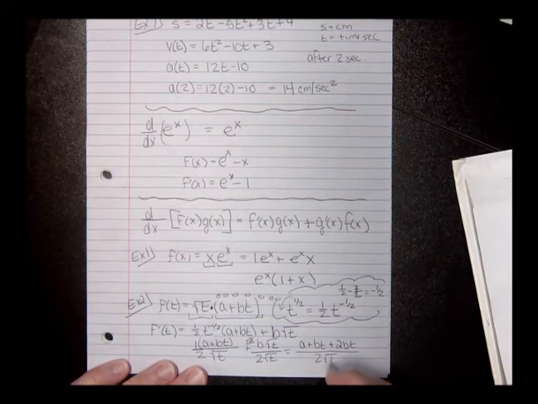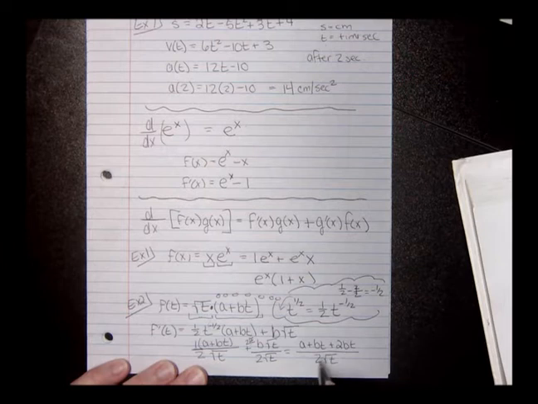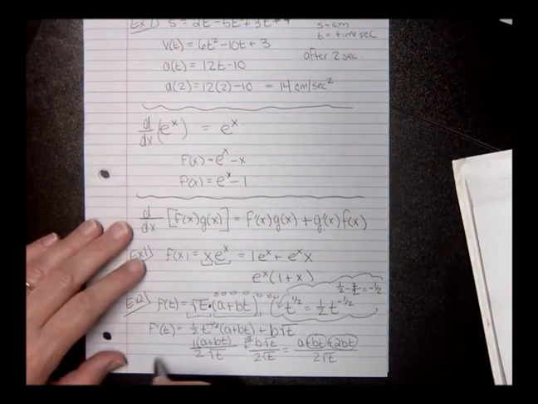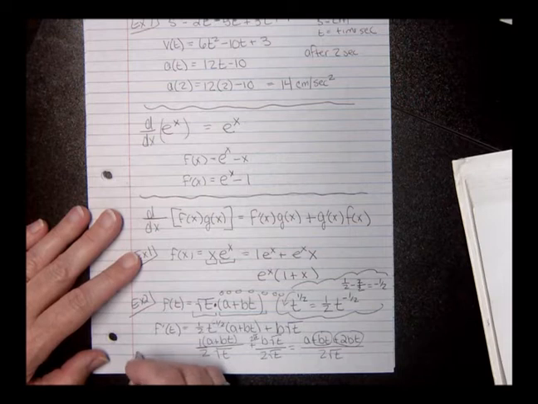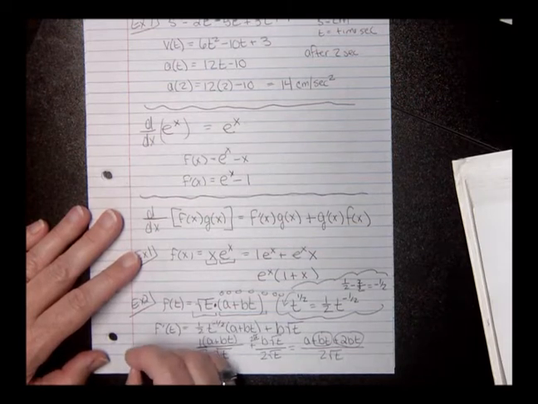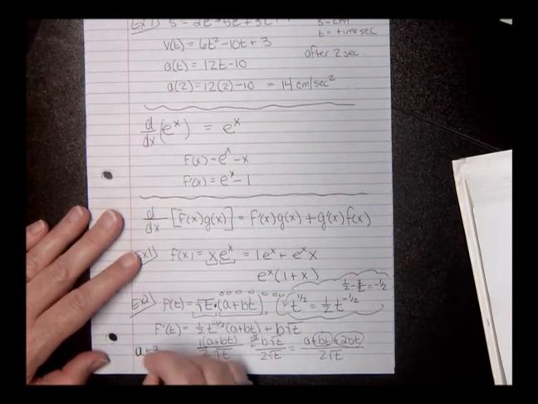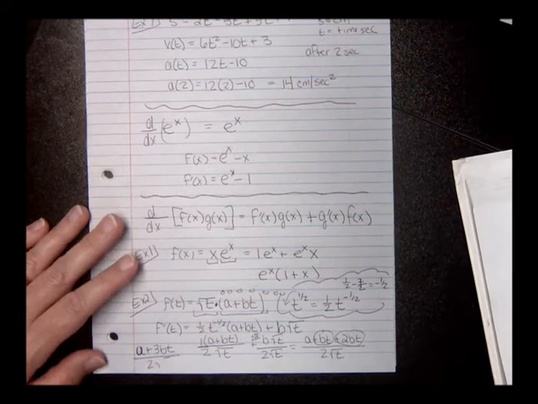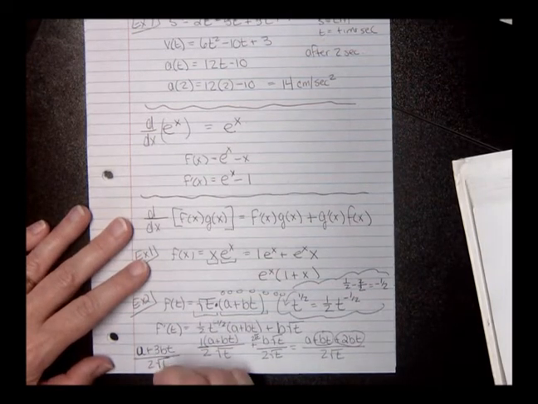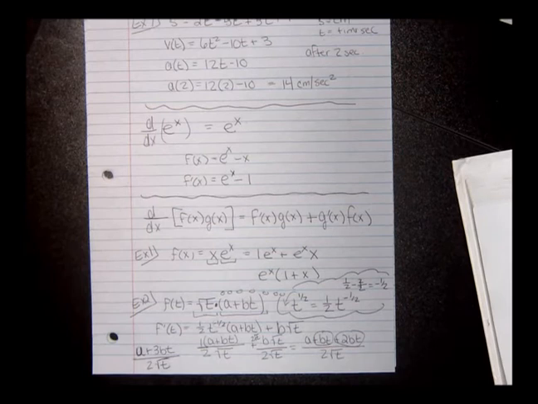So simplify it. I have a bt and a bt. So I'm going to go ahead and write that over here since I'm running out of room. I have a plus 3bt all over 2 square root of t. Well, might need to get a new pen now. Okay. All right. Okay. So there's that one.